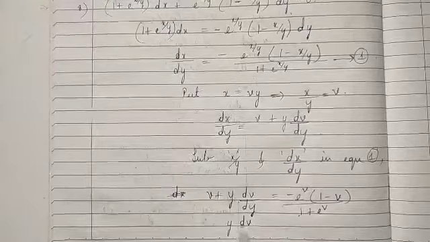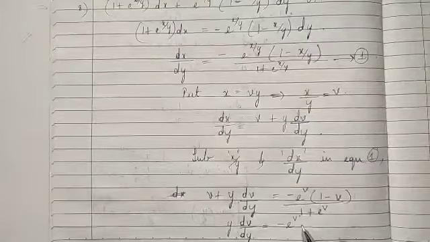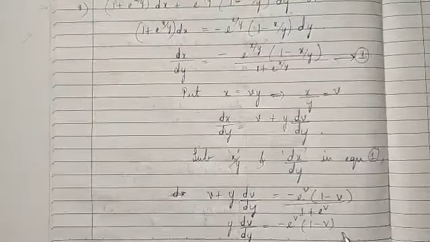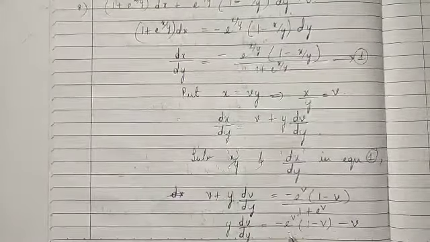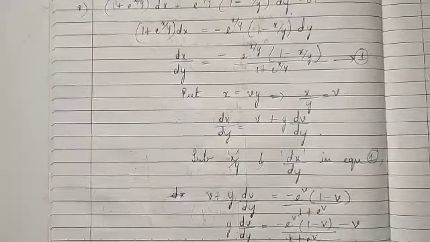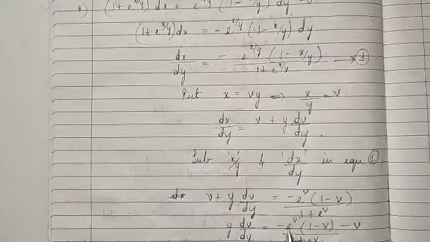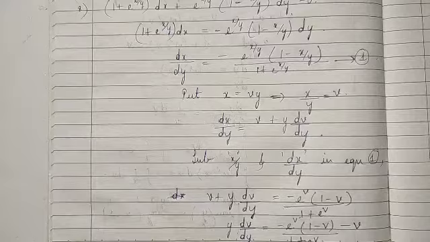y into dv by dy is equal to minus e to the power of v into (1 minus v) divided by 1 plus e power v. It's not whole divided by, because this term is a separate term here, right? Multiply this e to the power of v inside. What do we get?